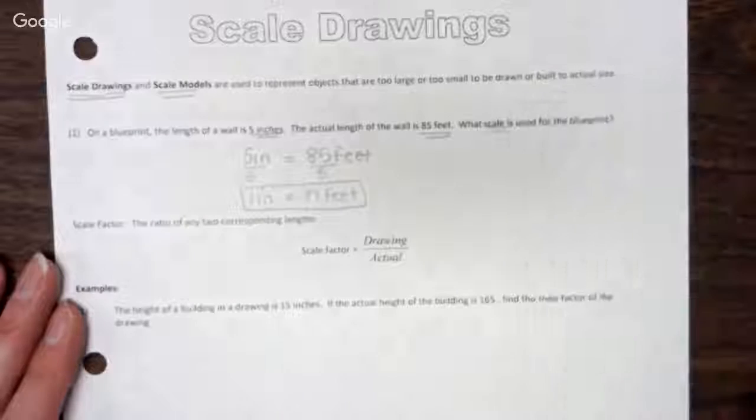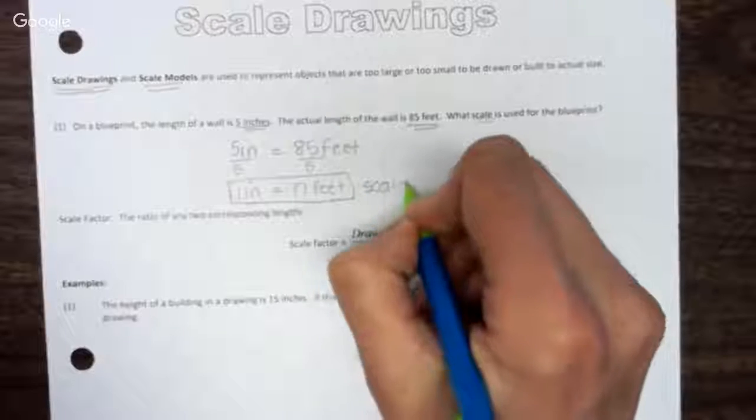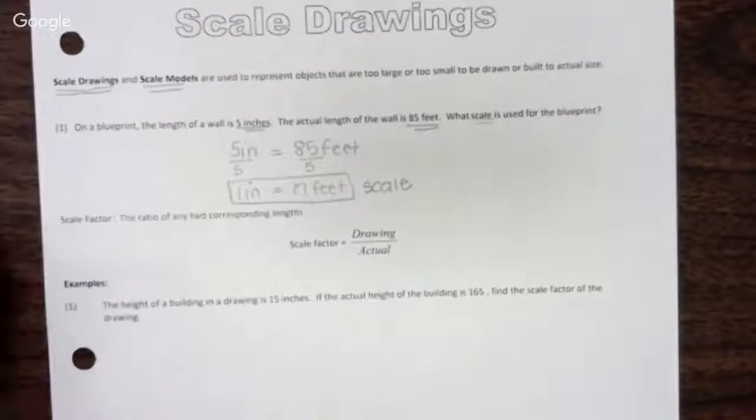It's going to be what represents what units in the drawing represent what units in real life or the actual picture. So that's called a scale. Just remember it usually starts with a 1.